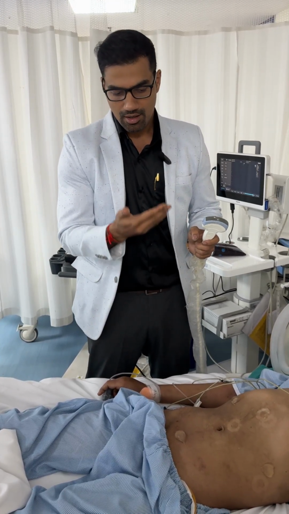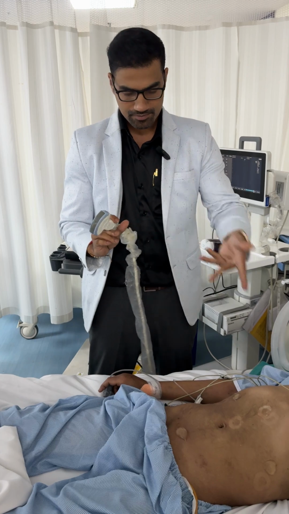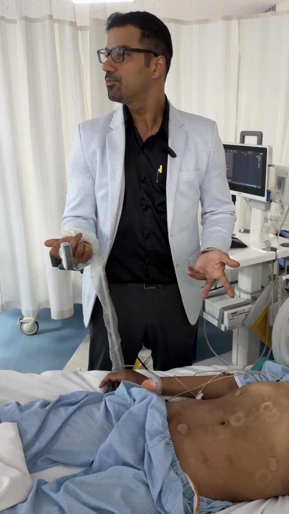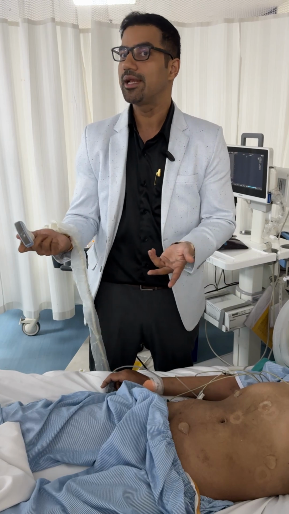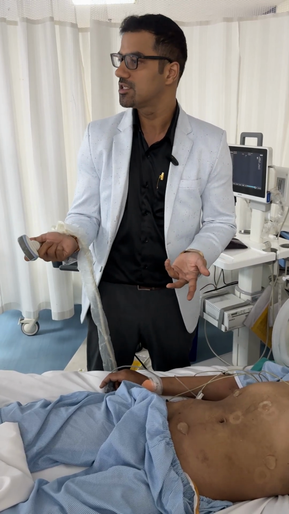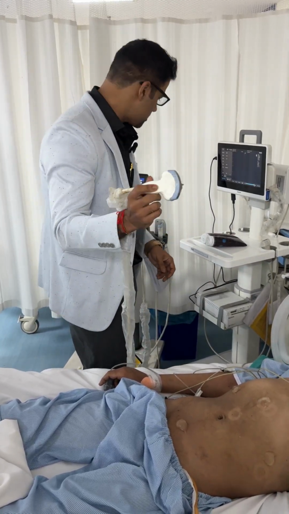Whereas for FAST and the E-FAST, you don't need to put anything. You just need to put the probe, and it has a good sensitivity of almost 93 to 96%. So definitely a good sensitivity.